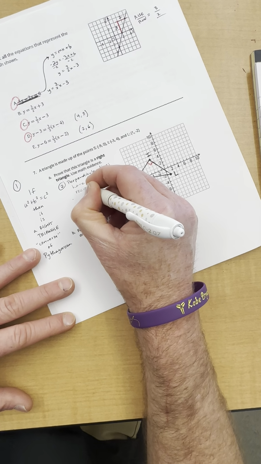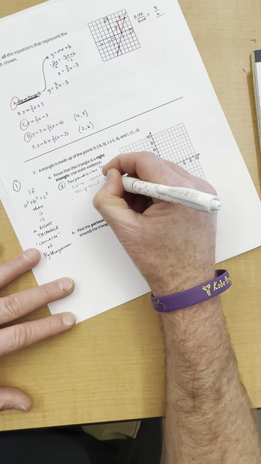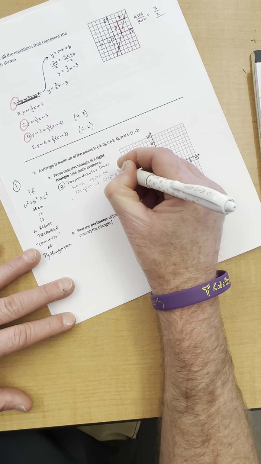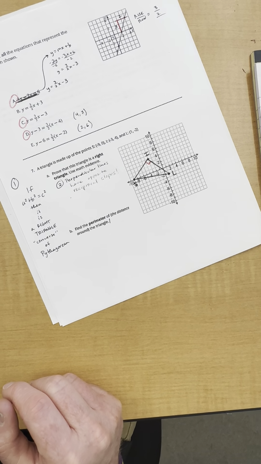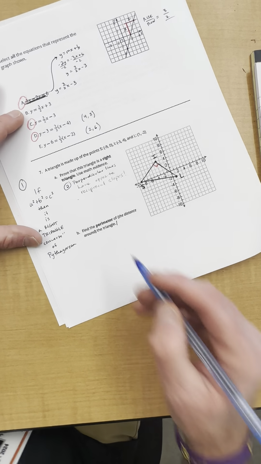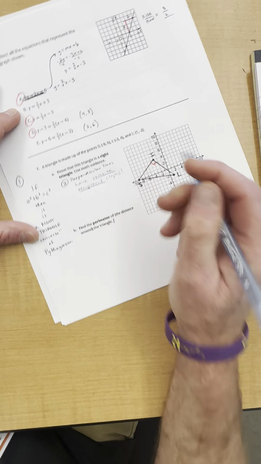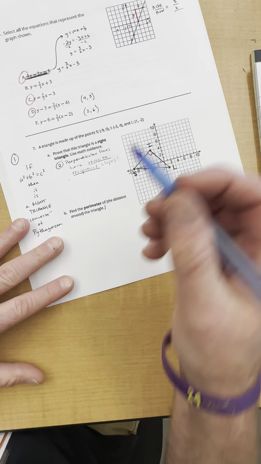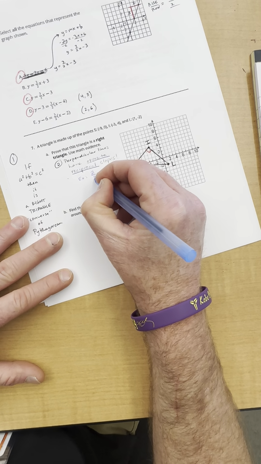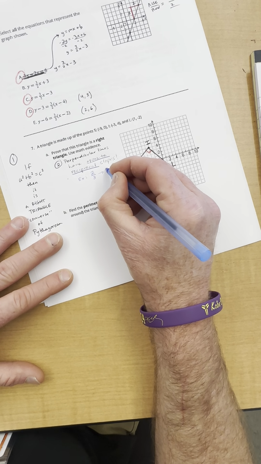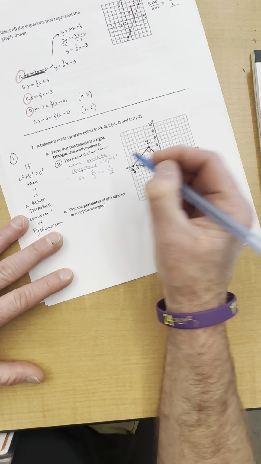Oh no, is my favorite pen going out on me? I think it is. So perpendicular lines have opposite reciprocal slopes. So like, here's an example. If one slope is 2/3, the other one has to be -3/2.